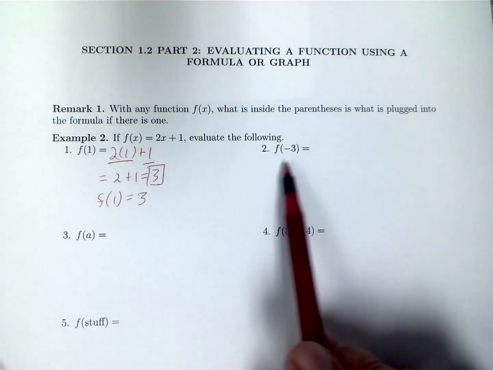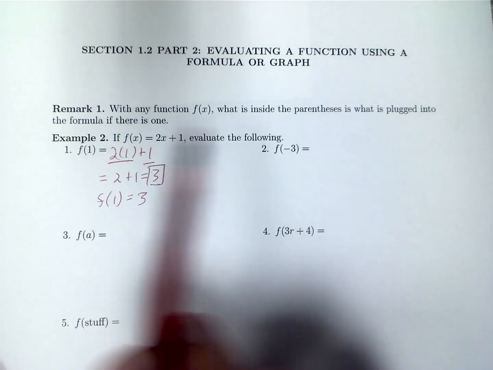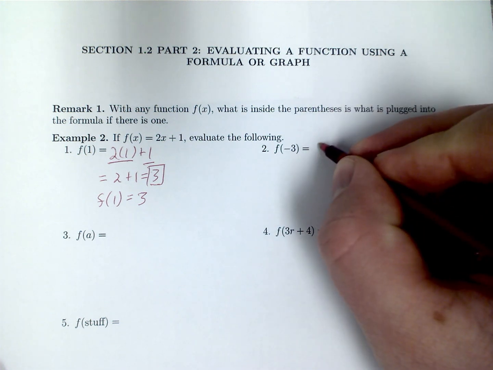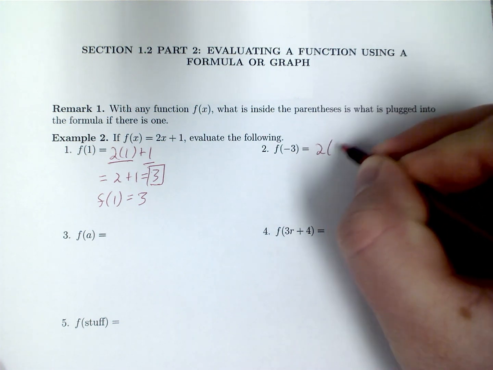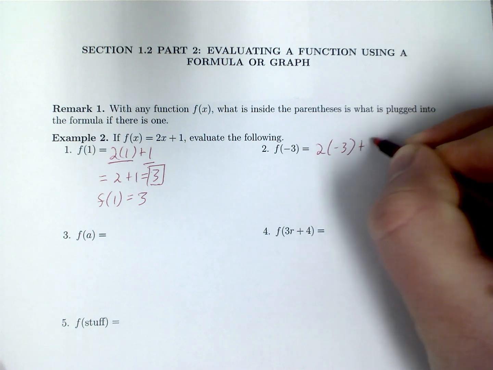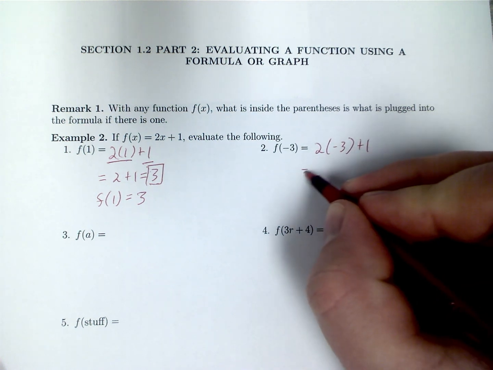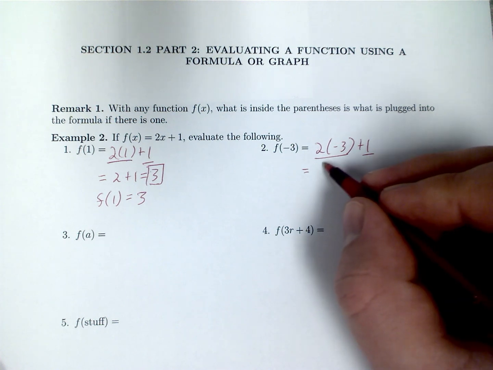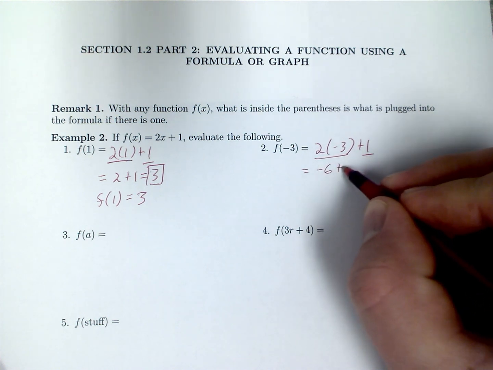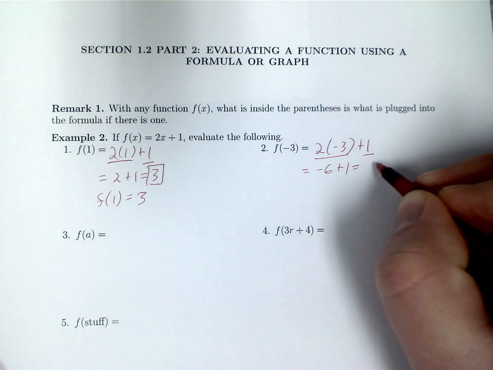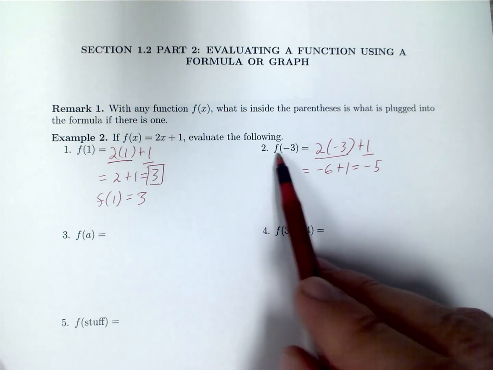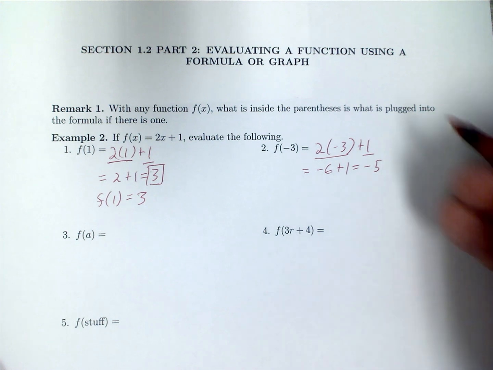What about the next thing? f of negative 3. In a similar sense, we're just going to plug in negative 3. So 2 times negative 3 plus 1. Well, 2 times negative 3 is a term, plus 1 is another. 2 times negative 3 is negative 6, plus 1. Negative 6 plus 1 is negative 5. So I plugged in negative 3, and what did I get out? Negative 5.